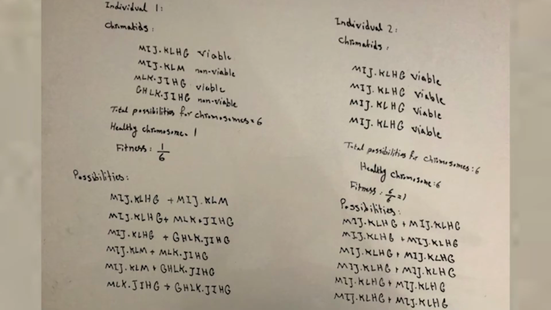Since individual 1 has only two viable chromatids out of four chromatids produced, while individual 2 has four viable chromatids, the ability of individual 2 to survive and reproduce is better than individual 1, meaning individual 2 has a better fitness.